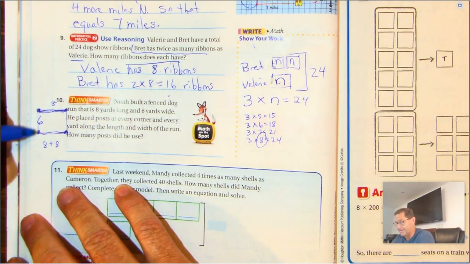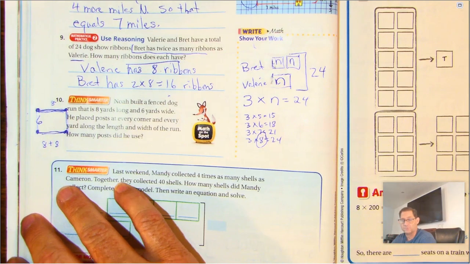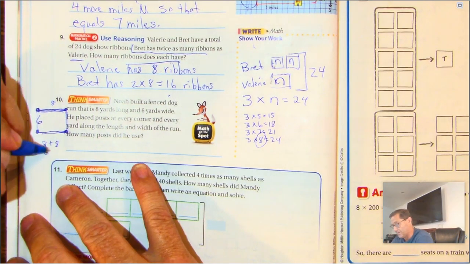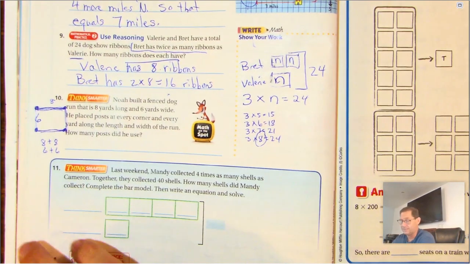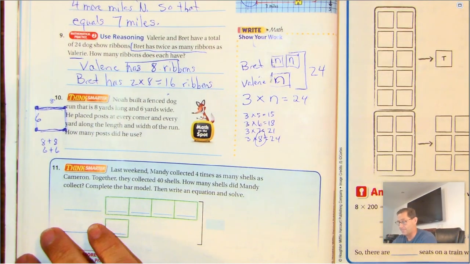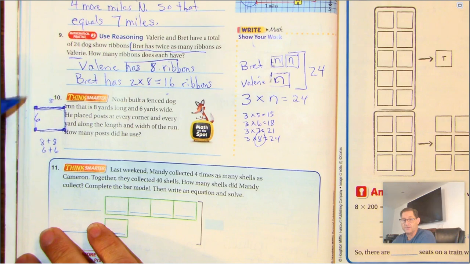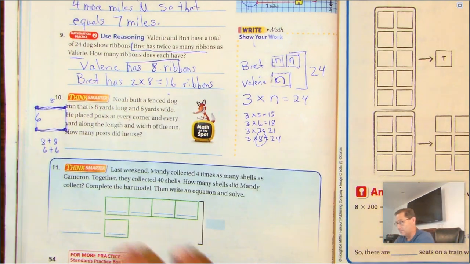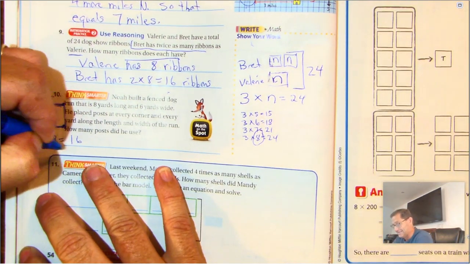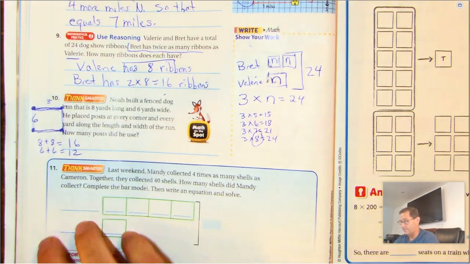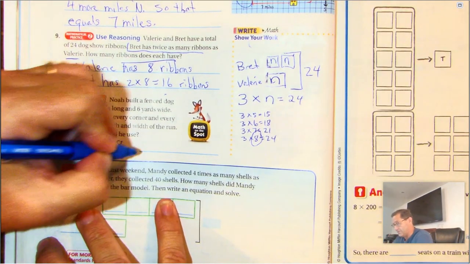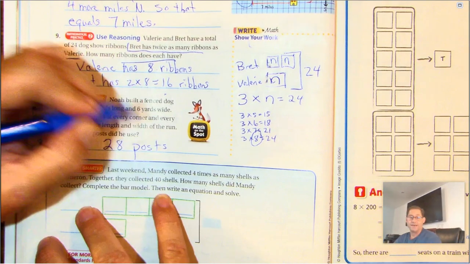And we know that there are 6 yards going down, or the width of the fence. So we also know that we should have 6 plus 6. We should have 6 posts on each side. Okay, I don't have to add these 4 corners I put there because that's part of the 6 yards. So we have 16 plus 12. So he should have used 28 posts.